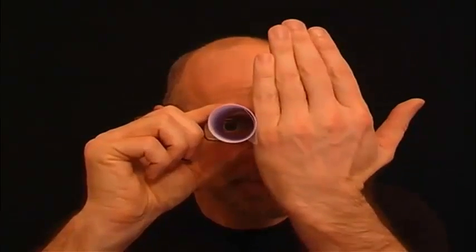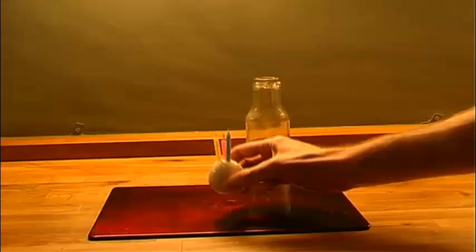Place the tube up to your right eye and look through it. Now, hold your left hand next to the tube and it will look as if you have a hole right in the middle of your hand.